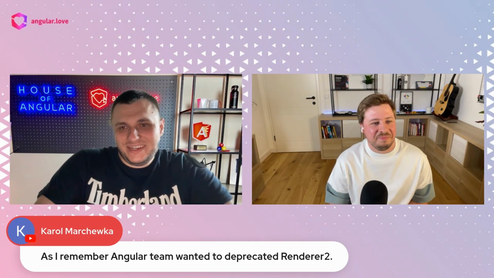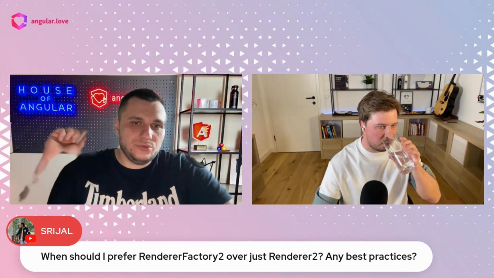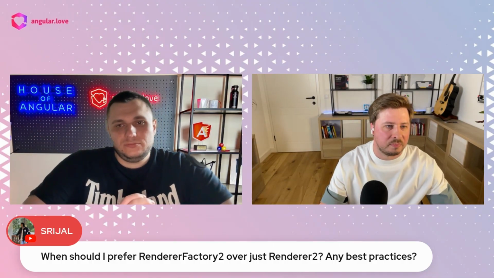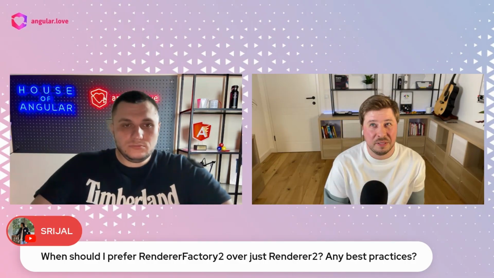Okay. There is one more question. Where should I prefer RendererFactory2 over just Renderer2? Any best practices? Well, they serve a bit different issues.